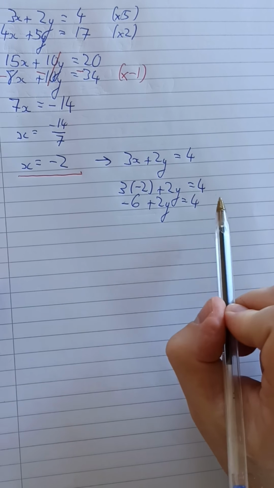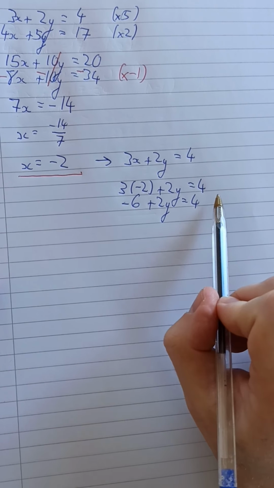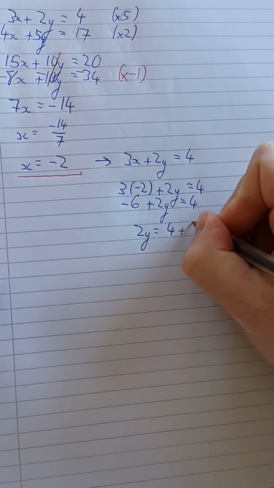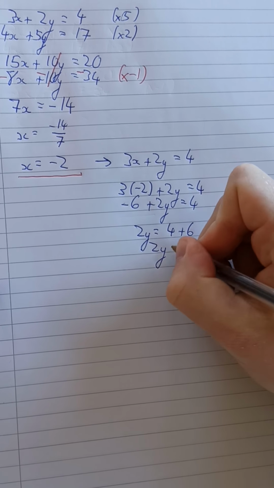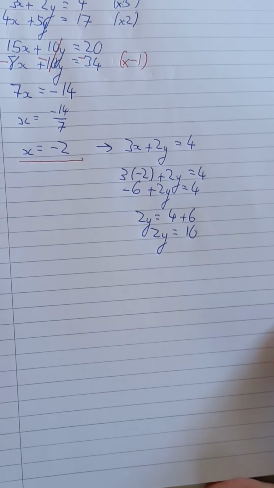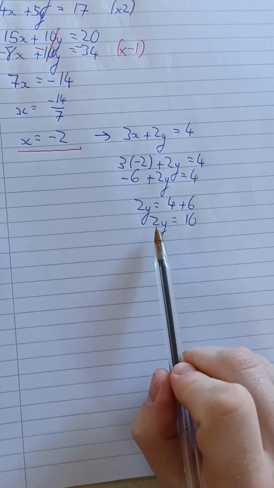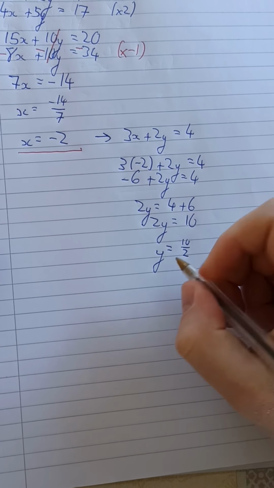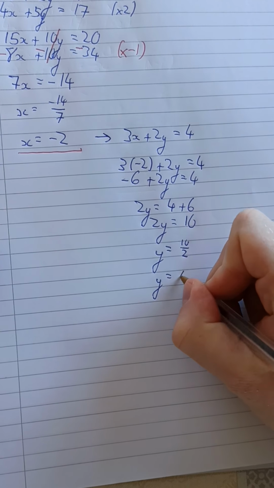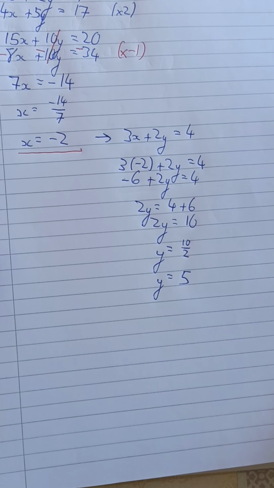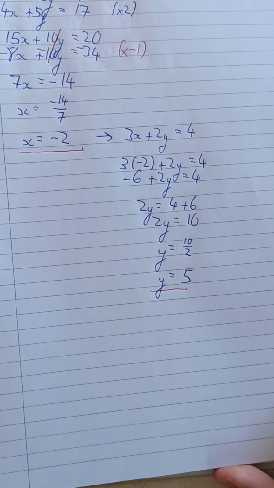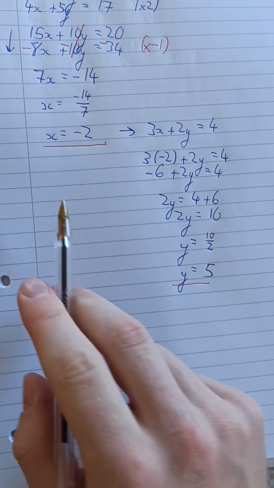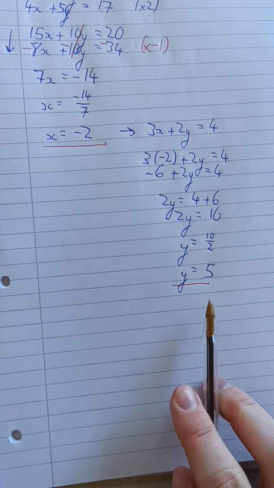I'm bringing the minus 6 to the other side. A minus goes across, it'll go to plus. So 2y is equal to 4 plus 6. 2y is equal to 10. Always divide by the number in front of our letter. Y is equal to 10 over 2. Y is equal to 5. So my two answers to this question are x equals minus 2 and y equals 5.